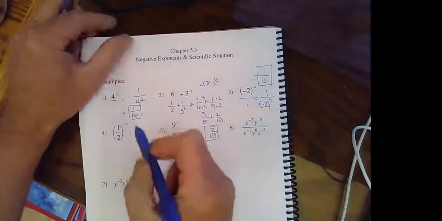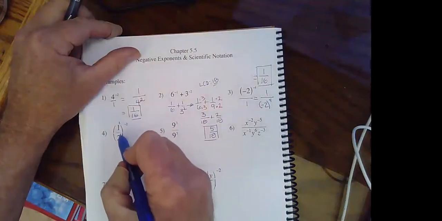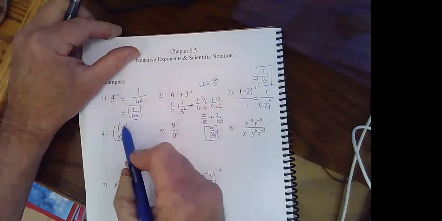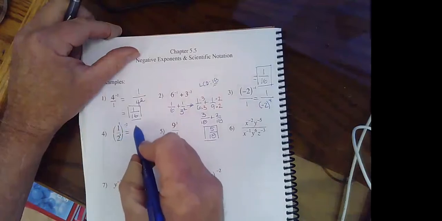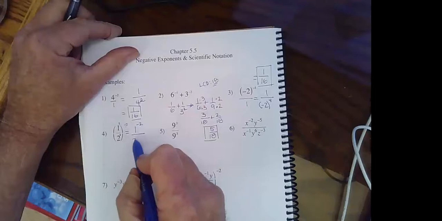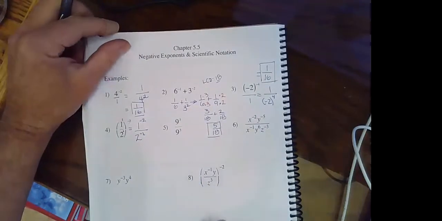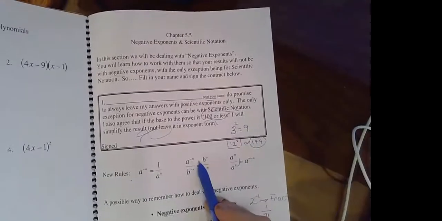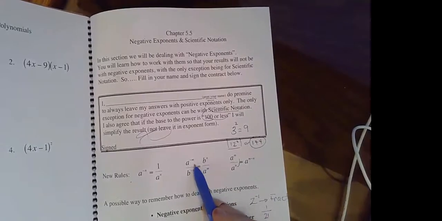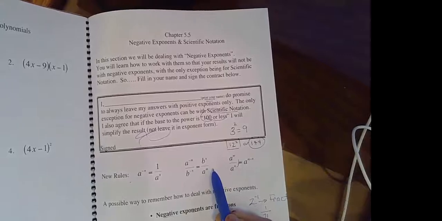Now this one's interesting. I could go ahead and multiply the exponents right here, using the rules for exponents: the 1 times -2 and the 1 times -2. I could rewrite this as 1 to the -2 power over 2 to the -2 power. Then, following the middle rule right here, all I have to do is move everything across the division sign and change the sign of the exponent.